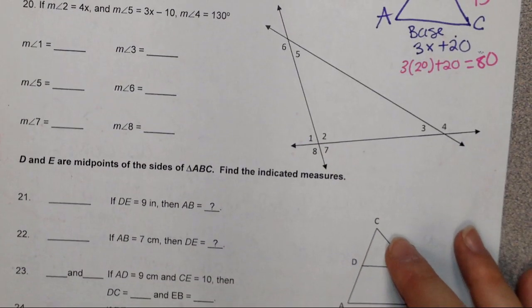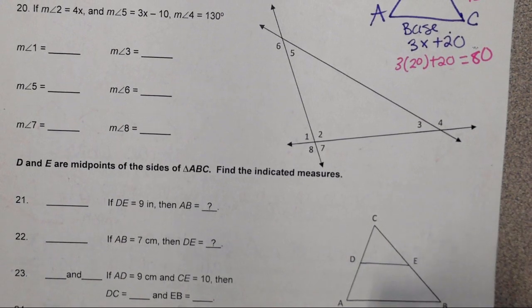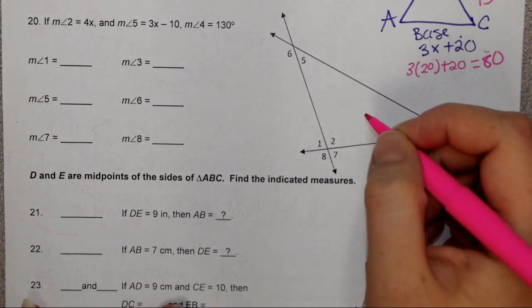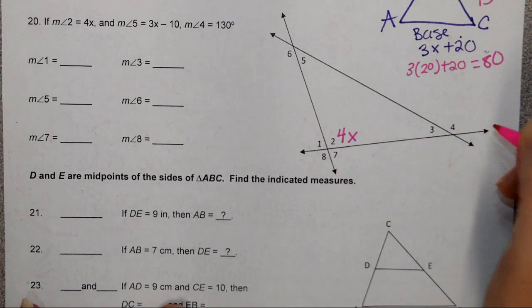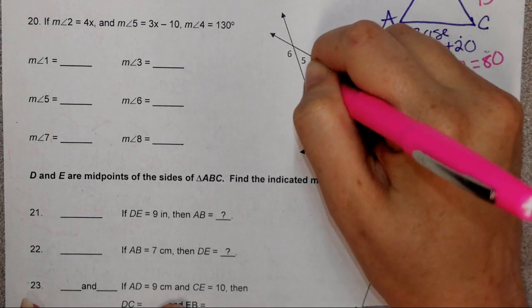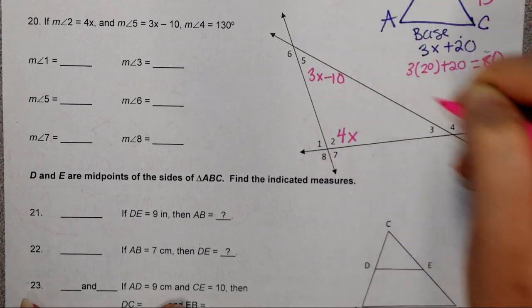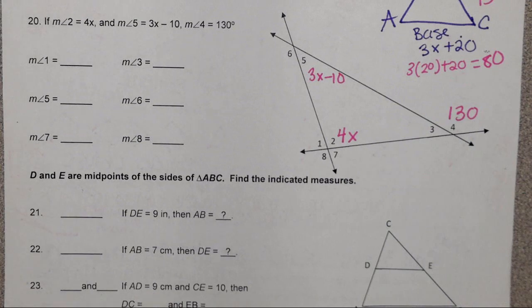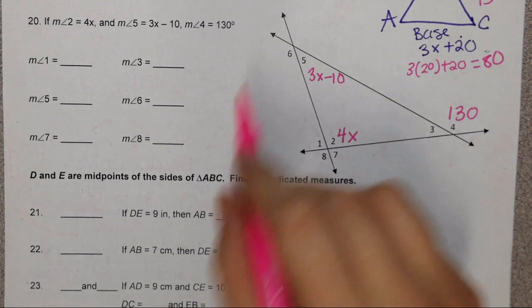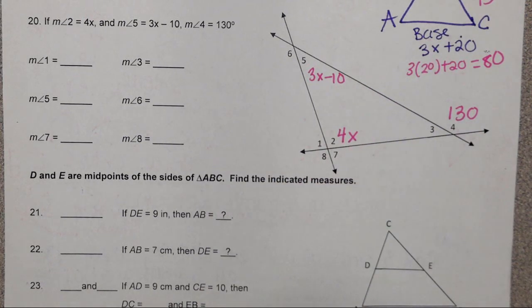All right. Okay, next. It says that angle 2 is equal to 4x. Angle 5 is equal to 3x minus 10. And angle 4 is equal to 130. Okay? And we want to find the rest of these angles.